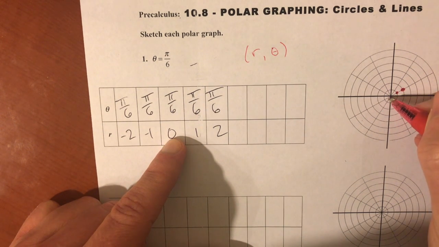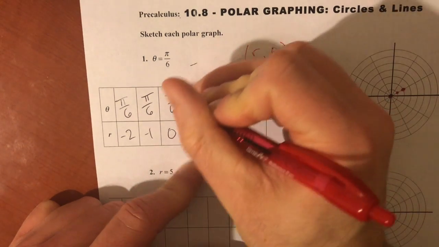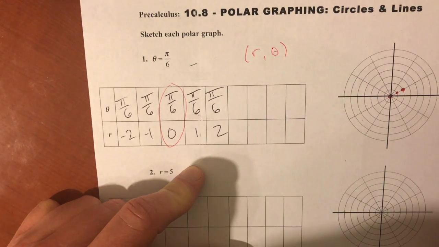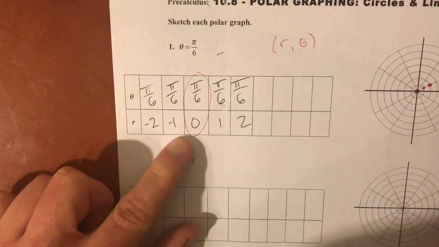0, pi over 6. Remember, whenever r is 0, you're going to be right here at the pole, regardless of the angle. If your r is 0, you're right there. And that's actually a fairly important idea that comes up when we do the more complicated ones. When r is 0, you're at the pole.